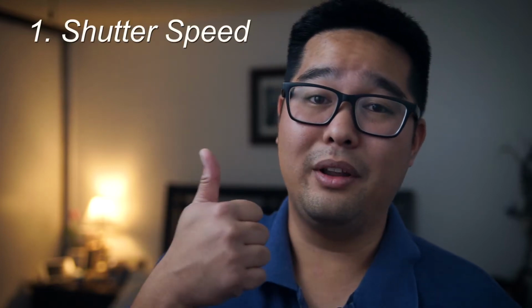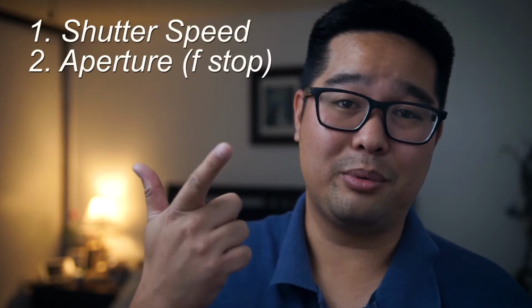Alright guys, so 3 important settings on your camera you gotta know before you press the record button, and that's 1, the shutter speed, 2, your aperture, and 3, the ISO. All of them really deal with how much light you let into your camera sensor, and all of them have some kind of secondary effects on how you record your footage, so let's get into each of them.